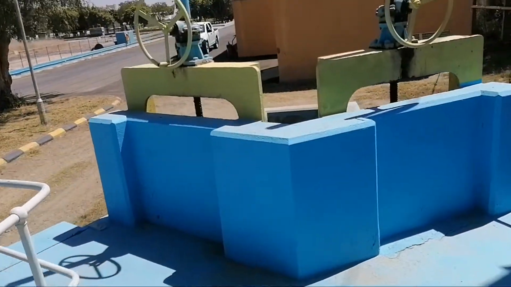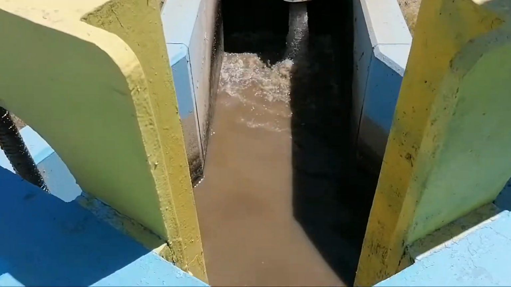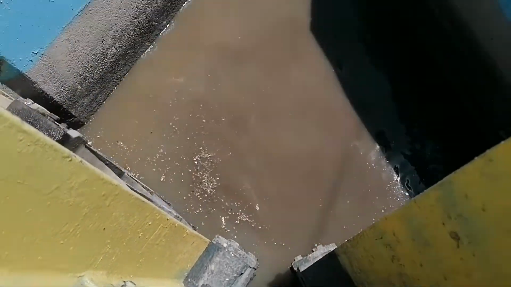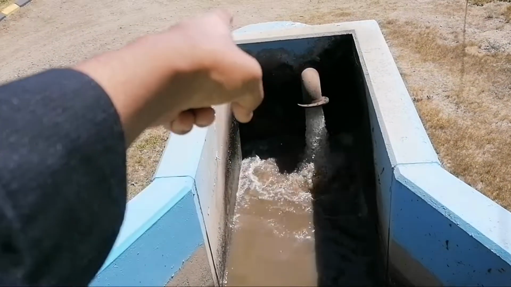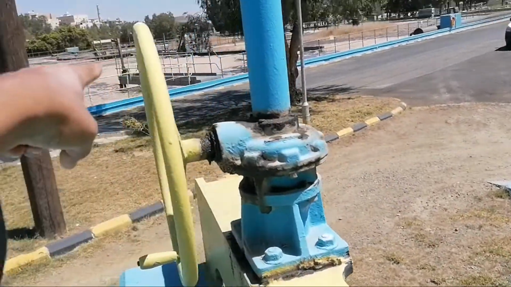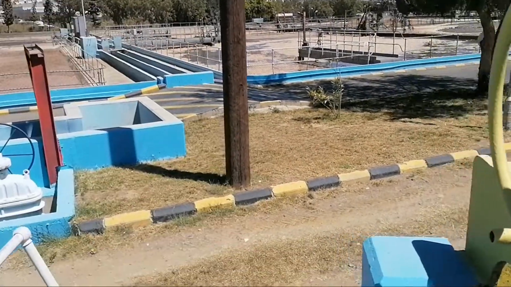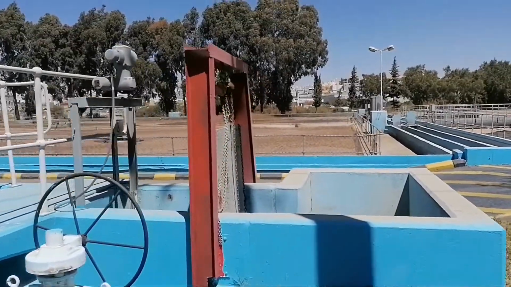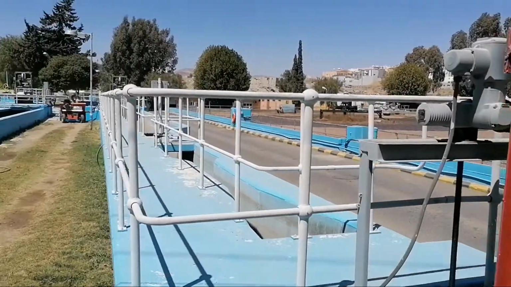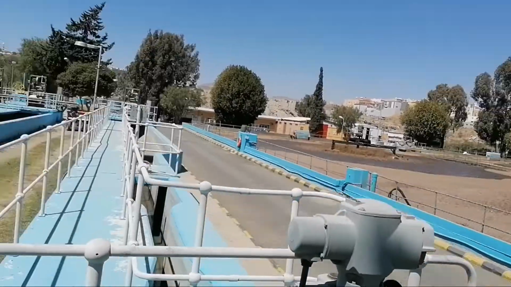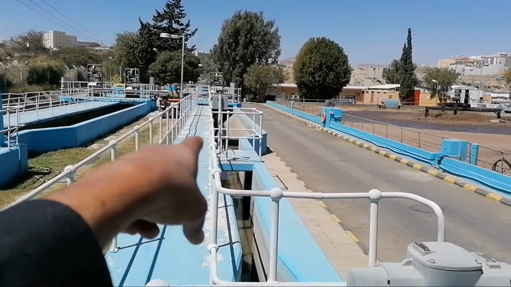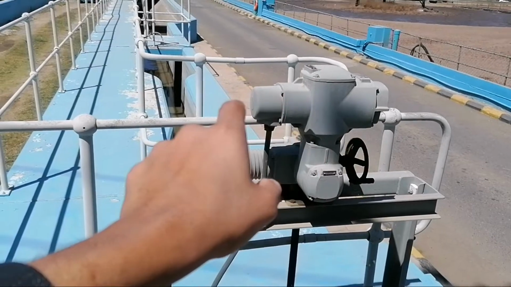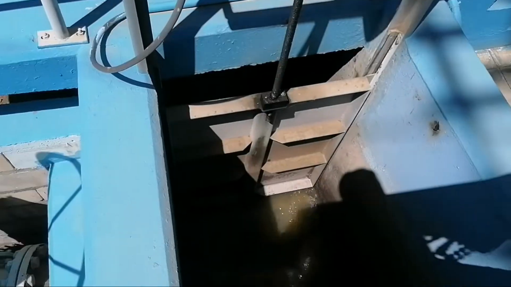You can see here, the two channels' water is collected here. The water goes together, then it goes through the pipeline to the aeration tank. Here also the channel 3 water is coming from here. There is a flow meter there, and after that there is a valve. We can operate the valve by pressing the switch. Based upon that, the water will go.